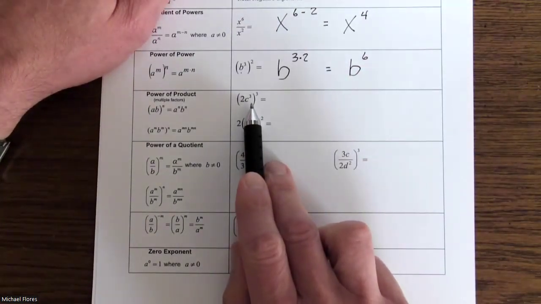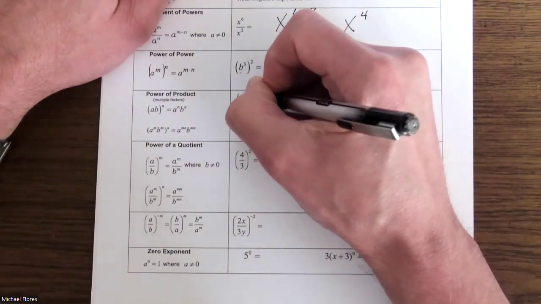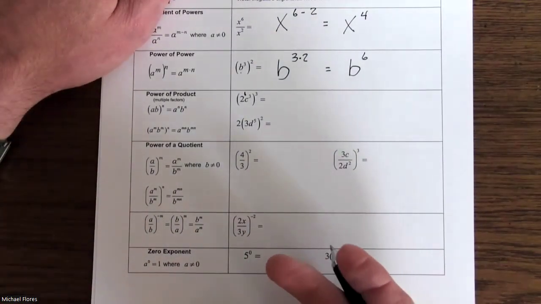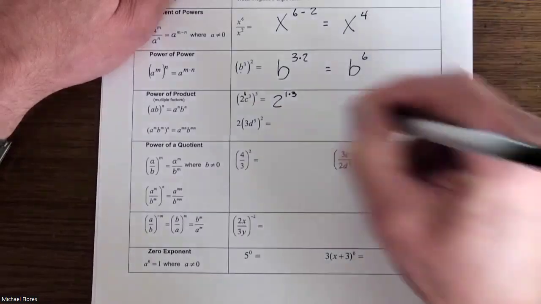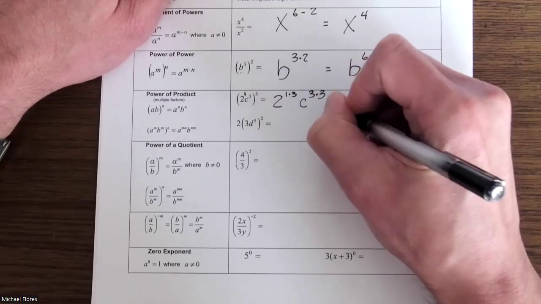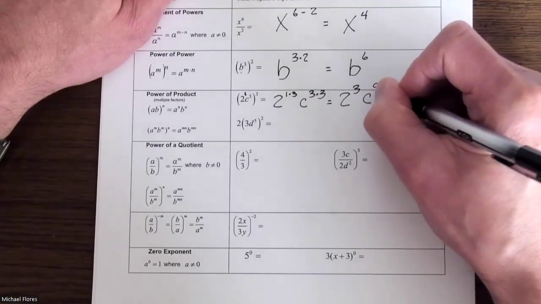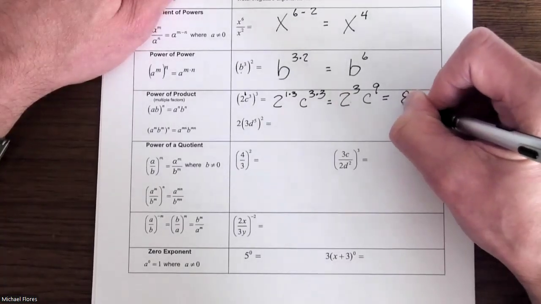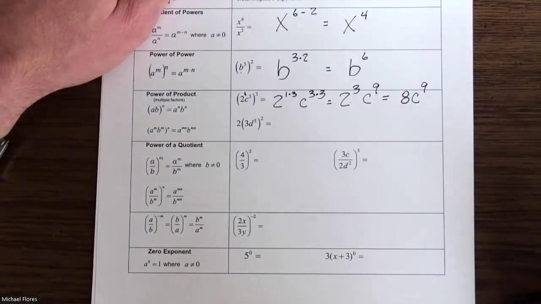Here, notice that this time we have a coefficient which has a first power. You don't see it, but it is 2 to the first power. So this would be 2 to the first power times 3, c to the third power times 3. If we reduce, that's where we're at. 2 cubed is 8. 2 times 2 times 2 is 8. And stick with c to the ninth.